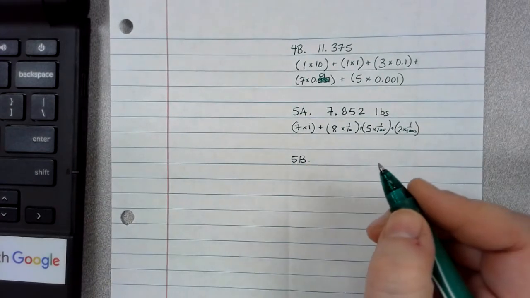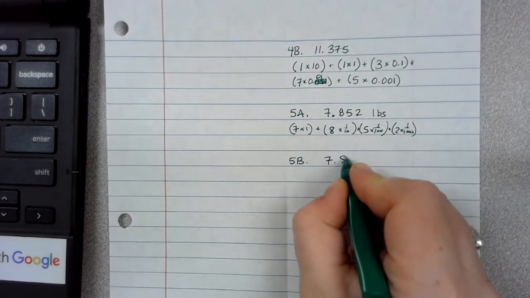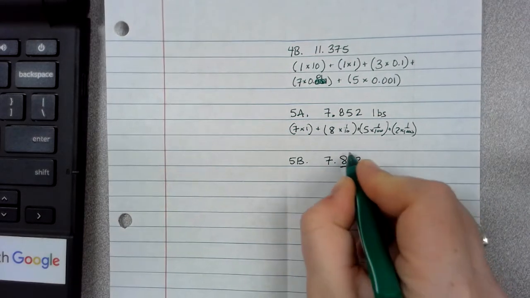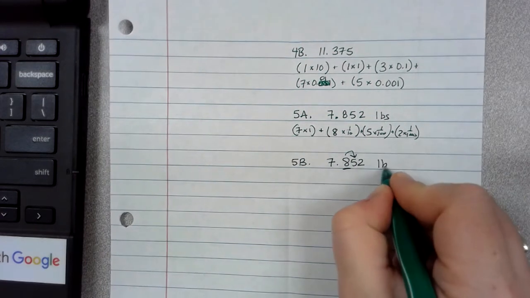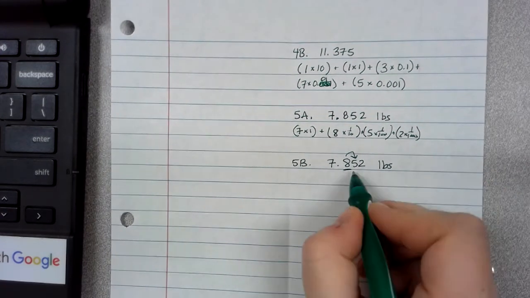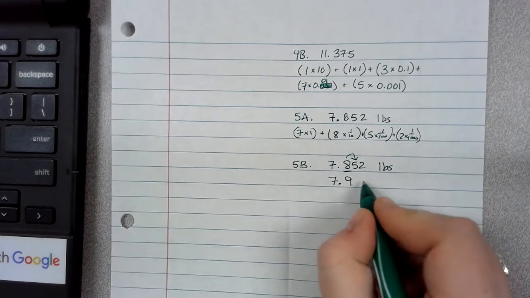5B, round the weight of the fish to the nearest 10th. So once again, here's your 10th. Because the 5 is there, that means I get to raise or bump the 8 to a 9.